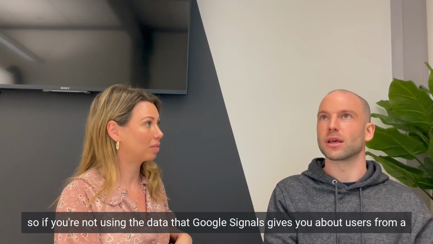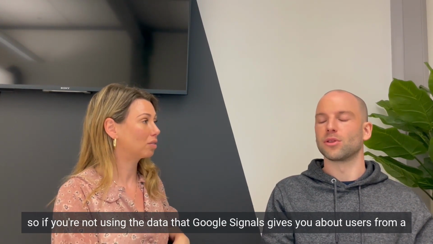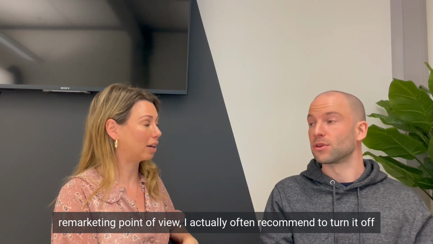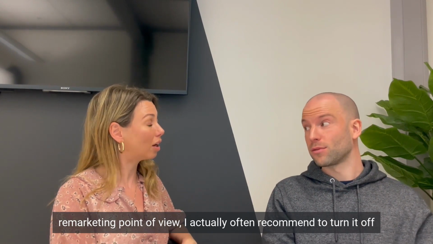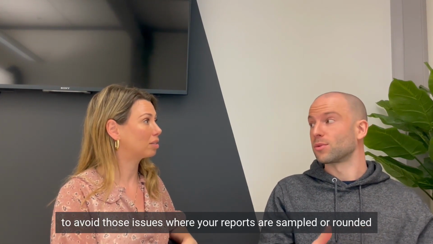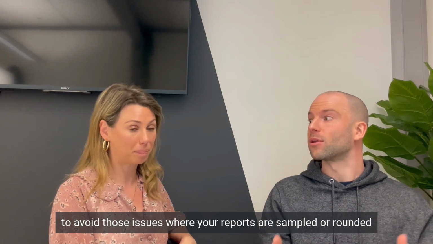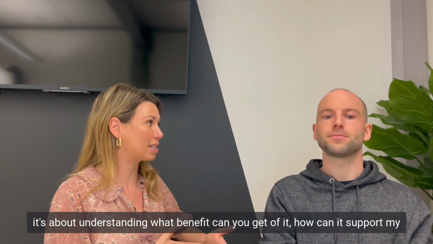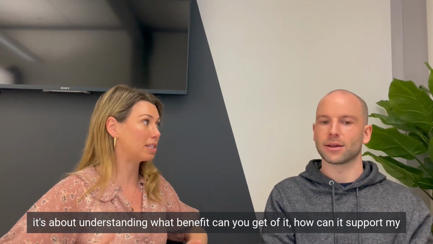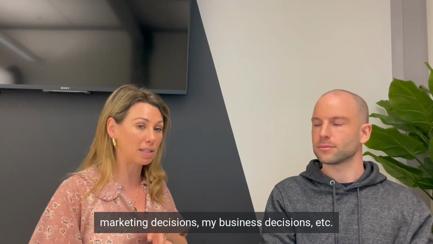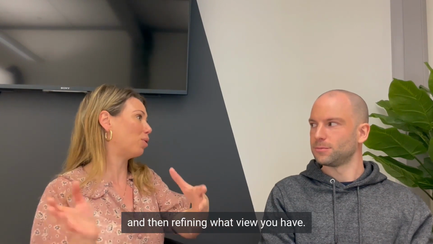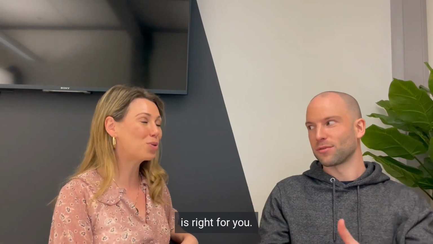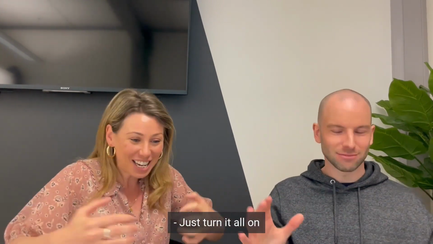So if you're not using the data that Google Signals gives you about users, from a remarketing point of view, I actually often recommend turning it off, to avoid those issues where your reports are sampled or rounded or missing information. It's not about just collecting data for the point of it; it's about understanding what benefit you can get from it, how it's supporting your marketing and business decisions, and then refining what view you have. Exactly. Just because you've got that option, does it actually mean turning it on is right? It's always really tempting to data hoard and just turn it all on.